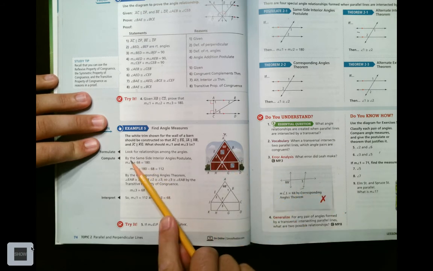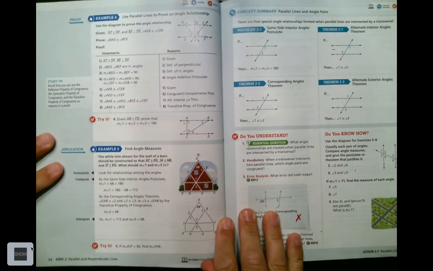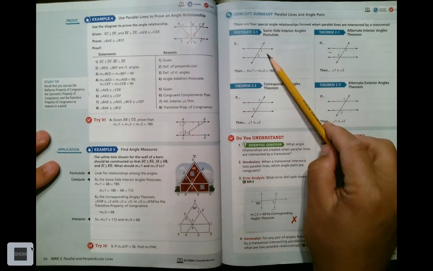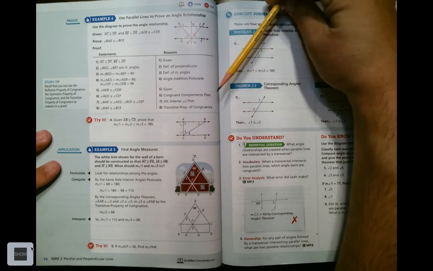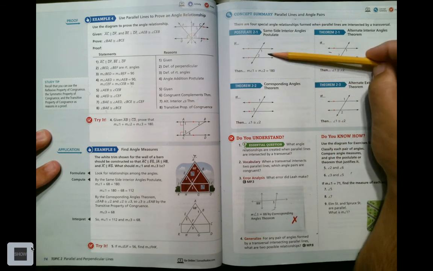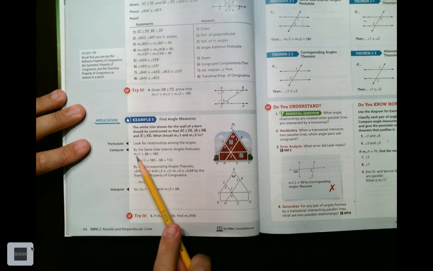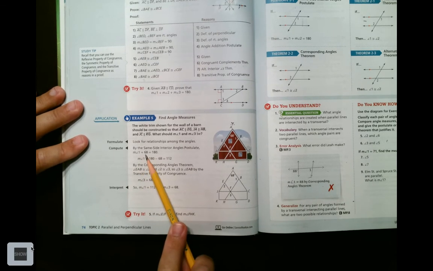What they're saying is, by the same side interior angles postulate, which if you go over here to the top of page 75, it's right here. Same side means the same side of the transversal. They're both on the right side. Interior means on the inside of the parallel lines. Because of that, you know that the measure of angle 1 plus 68 is 180.